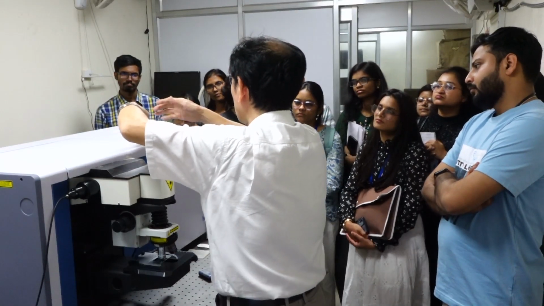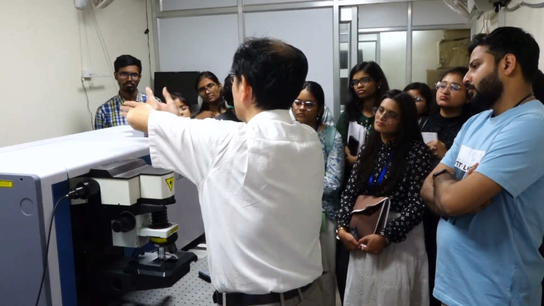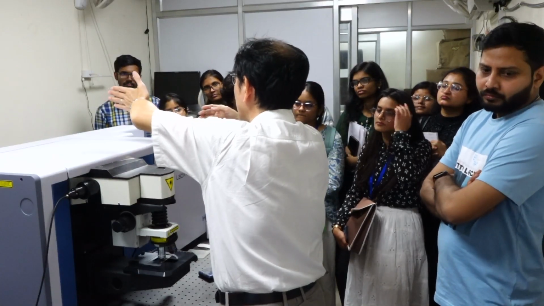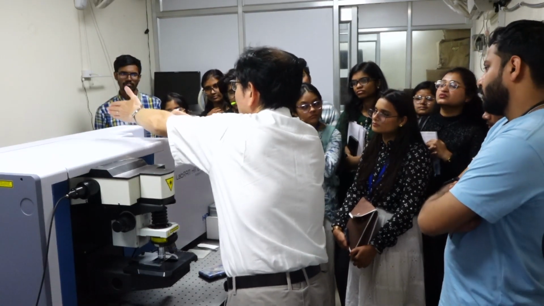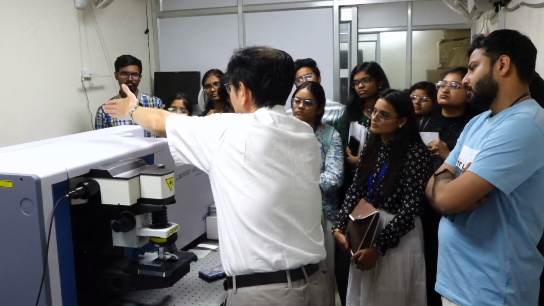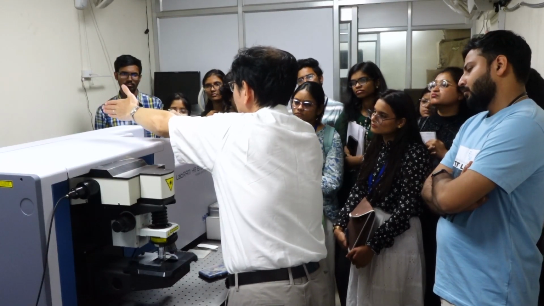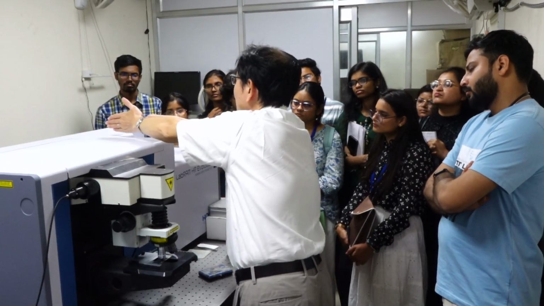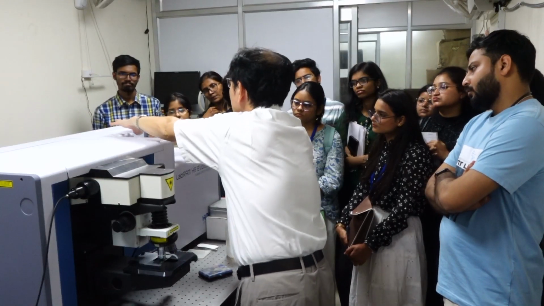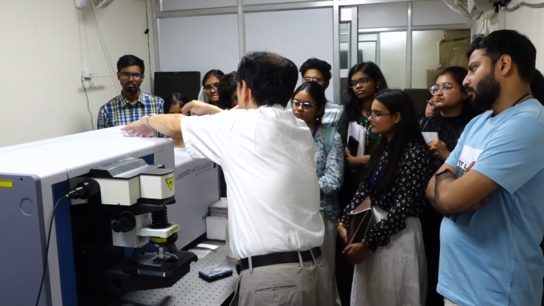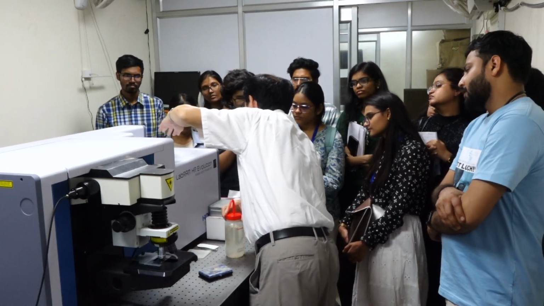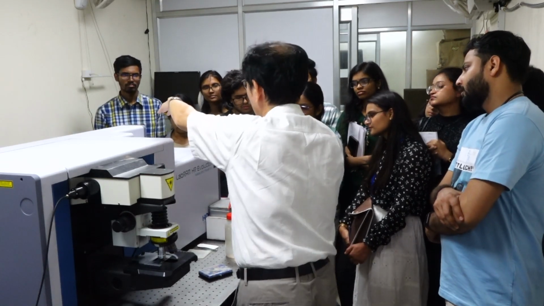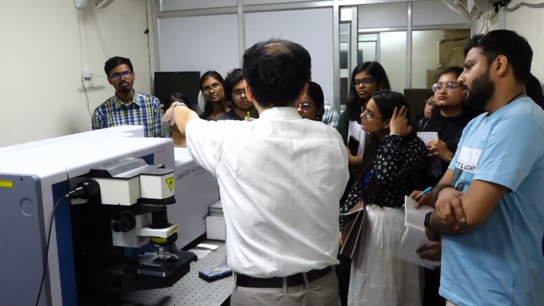Then, by passing the diffraction elements such as a grating, the mixture of the Raman signal is separated into each wavelength and detected by this detector. This is a CCD detector, so it counts the number of photons.